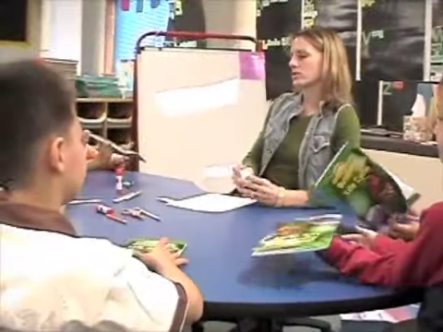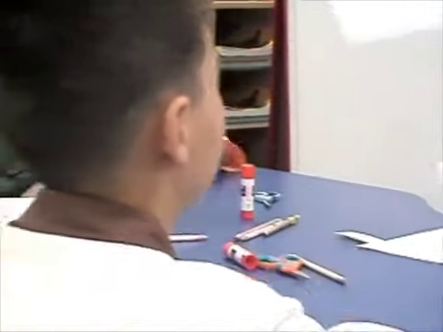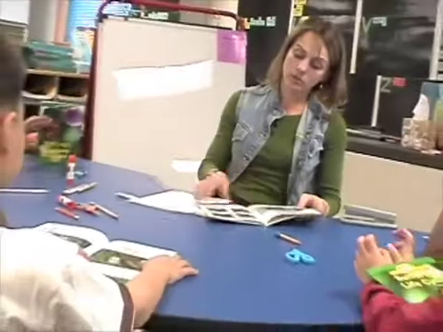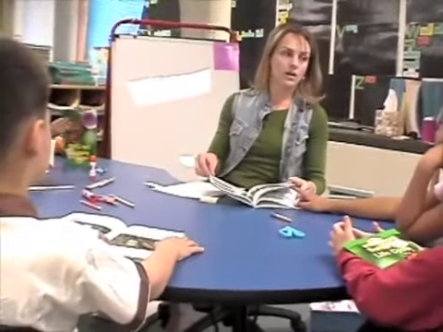Let me ask you a question. If I wanted to see all the stages of the butterfly life cycle, how could I find that in this book? Go to page 10. So let me borrow Dory's book and show you this. So I would have to start at the beginning and turn and turn and turn.